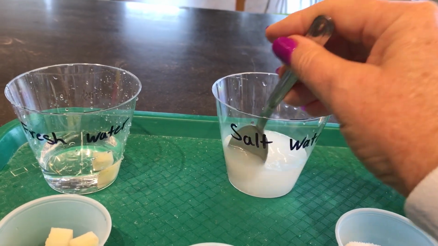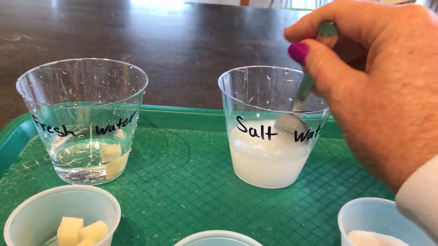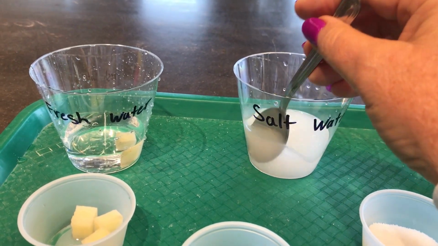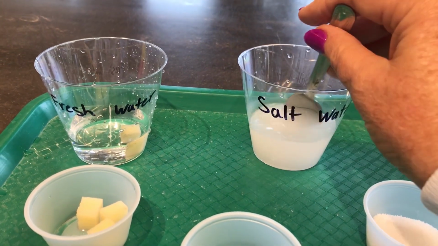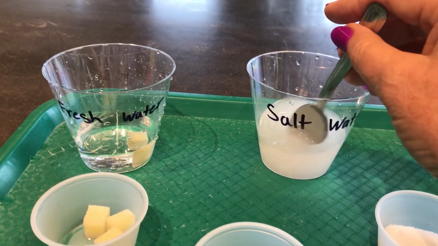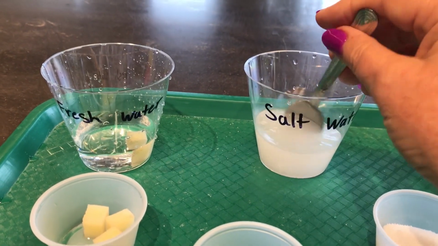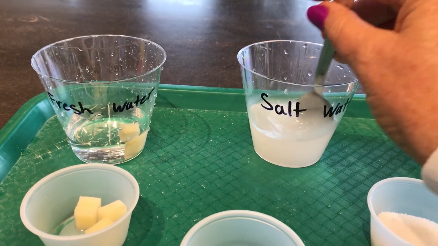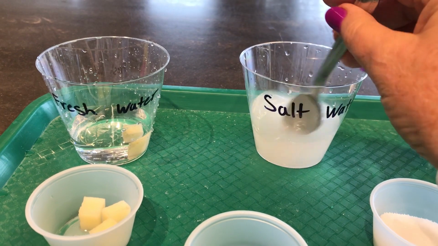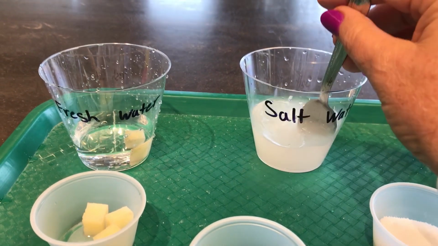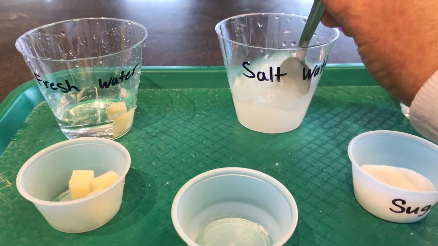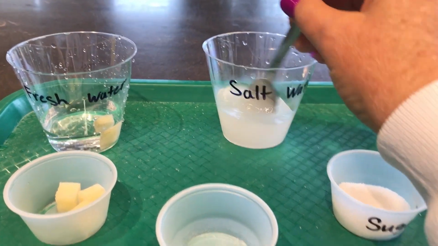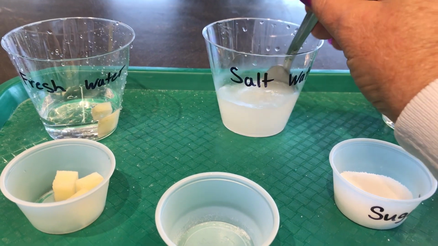Now, do you think this salt is going to make the water denser? If you do, you're right, because we're adding stuff. The salt is going to kind of sneak into any spaces between the water molecules. So now there's less space between them. So the thing is, the water will be denser. If you've ever been to the beach, you might realize how much easier it is to float at the beach than it is in a regular swimming pool, because the ocean has salt in it.